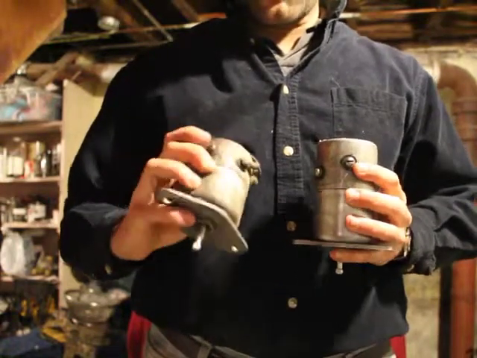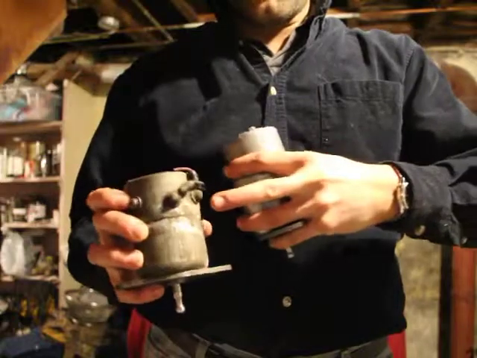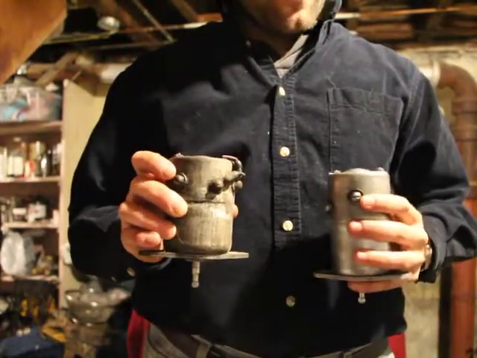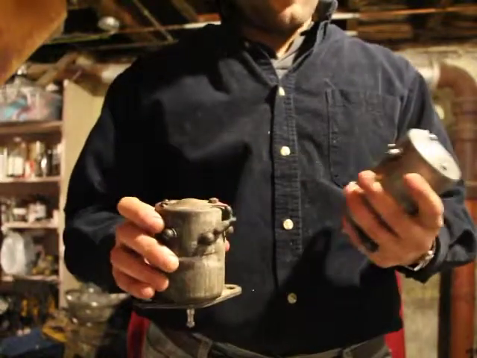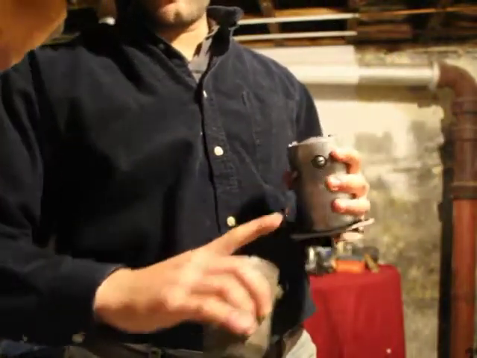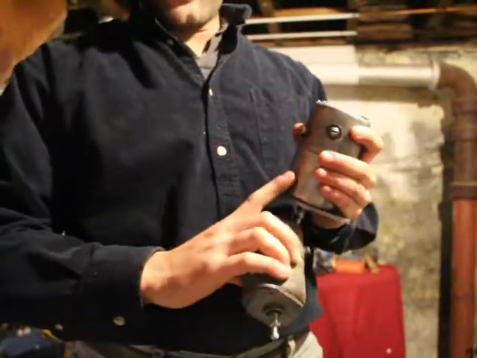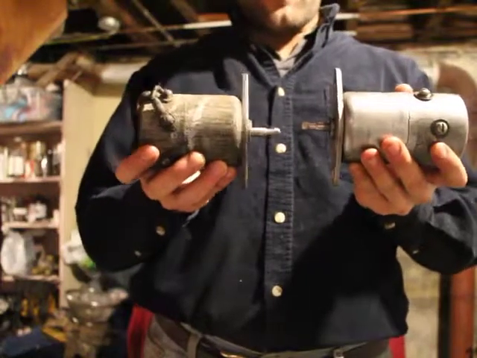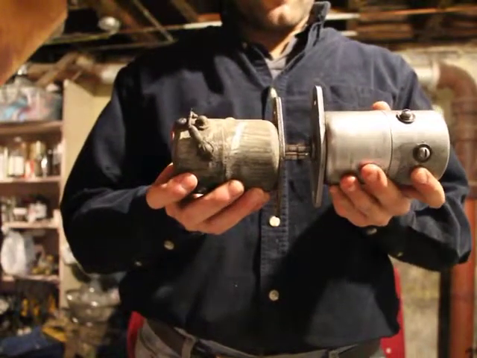This one, see there's 1, 2, 3 terminals. This one apparently is a little more rare. I'm not sure on the voltage, by the way. This one's just got 2 terminals, nice and clean. I've seen lots of ones like these, but as you can see, the shafts are exactly the same length.